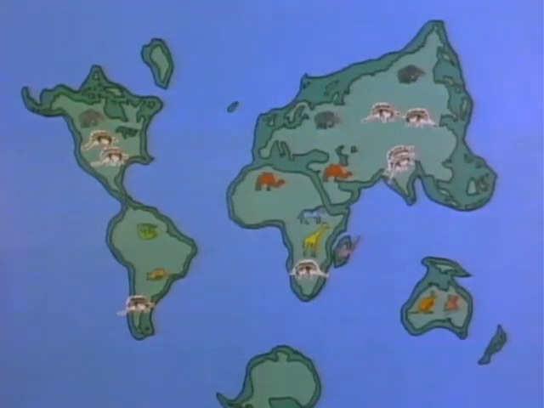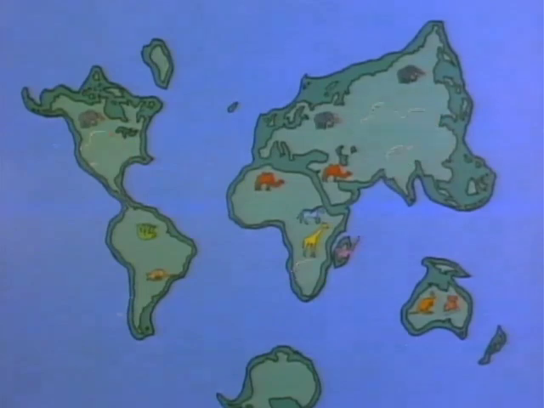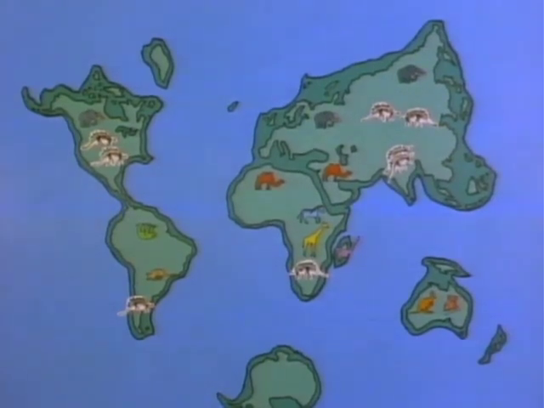Mammals evolved in isolation on separate continents in the Cenozoic. Dinosaurs look uniform. Mammals are diverse.